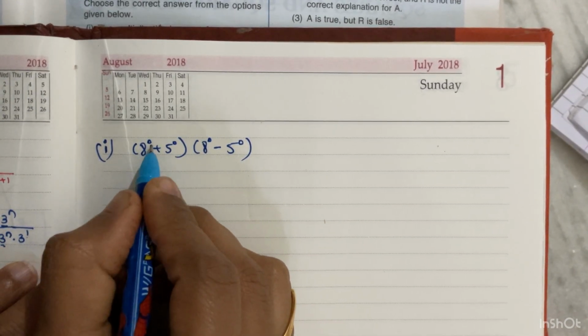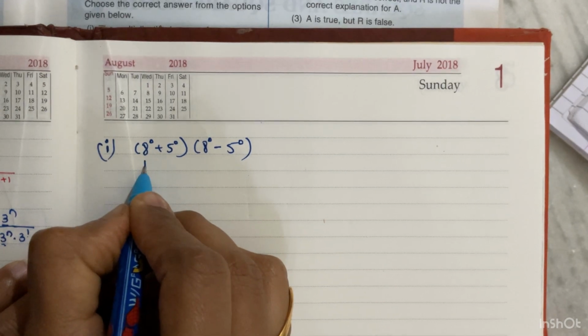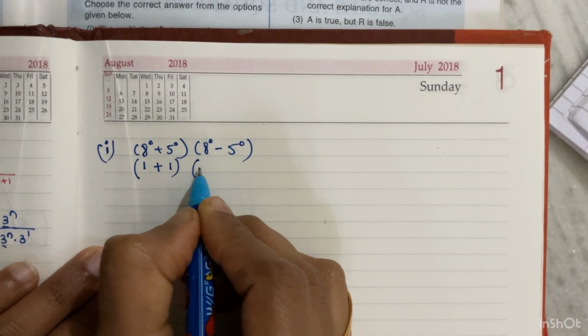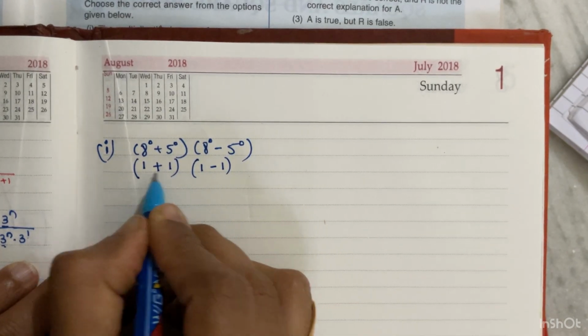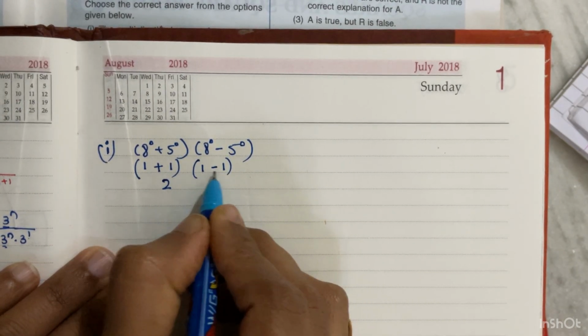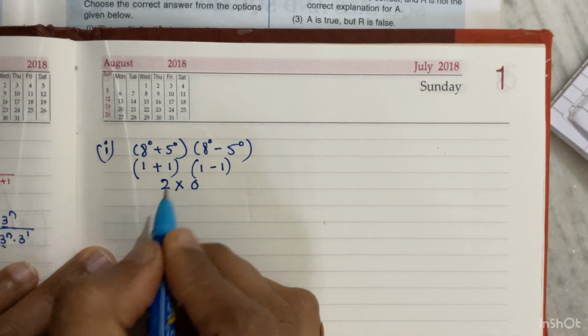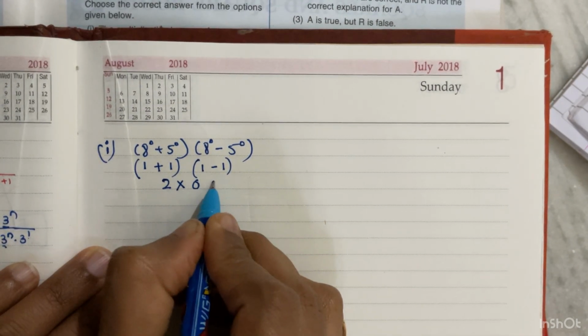It's 1. So 8 raised to the power 0, we will get 1. Similarly here 1, put it in the bracket. And this side 1 minus 1. Okay, 1 plus 1 is 2. 1 minus 1 is 0, but in between we have the relation that is multiplication. When we open the bracket, 2 times 0 we will get 0.